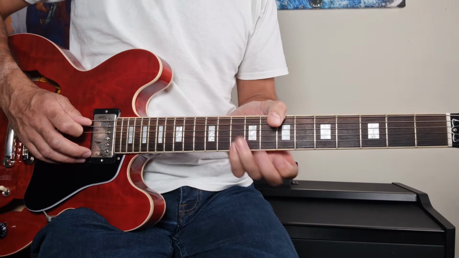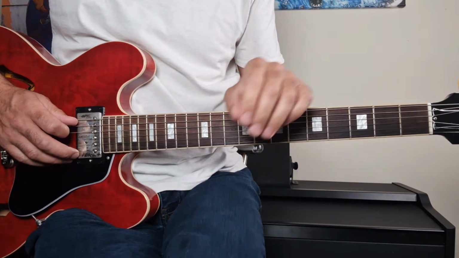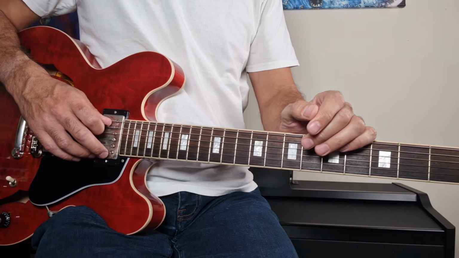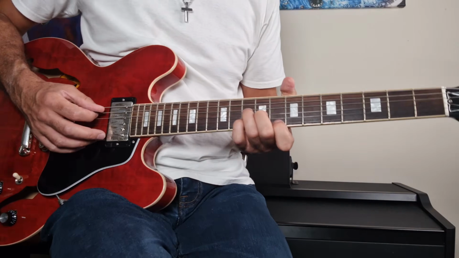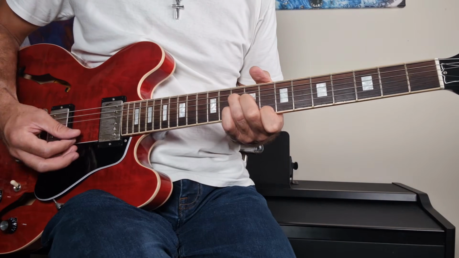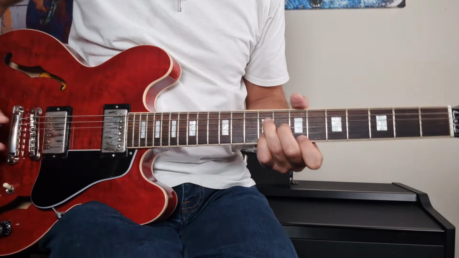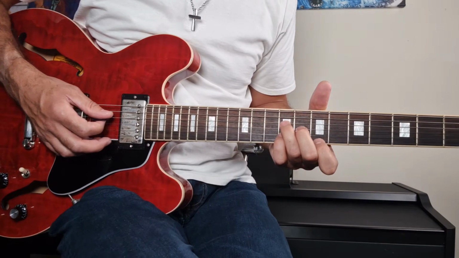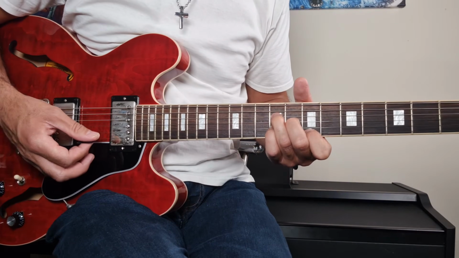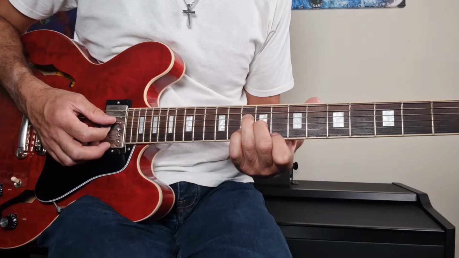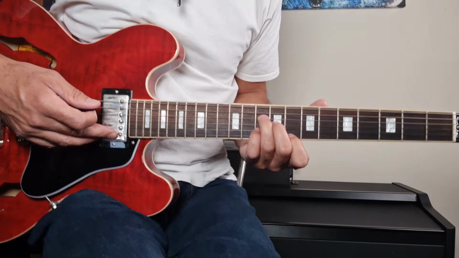Then what we've got is an F major 7 sliding down to an E major 7. Now that's going to sound like this. And then you can give it a little vibrato by slightly wobbling the strings. Now the way we're going to play that, let me just show you how that chord looks.